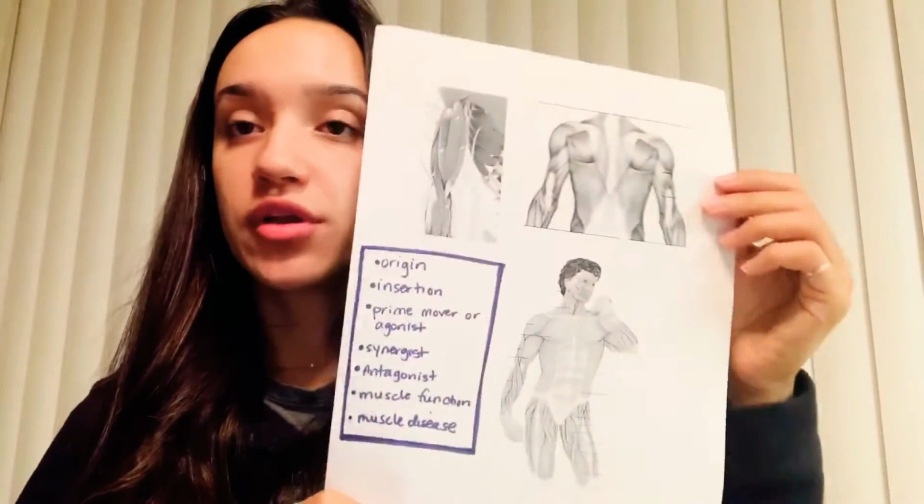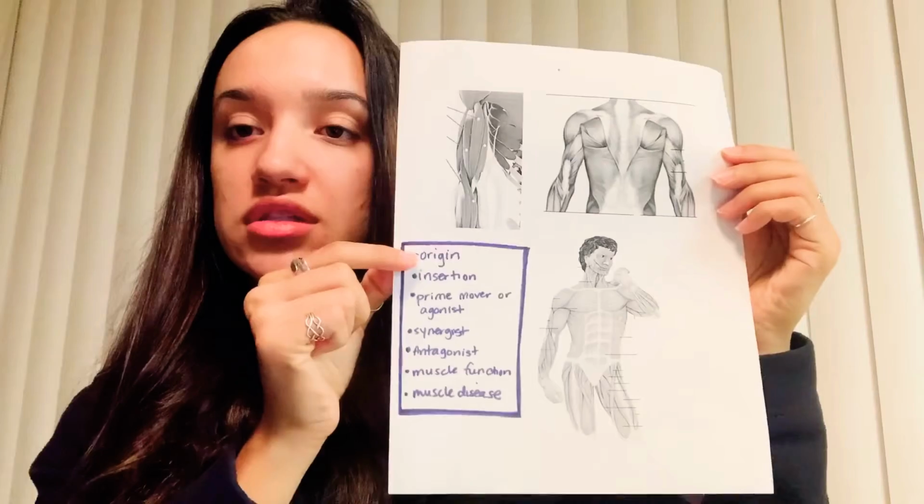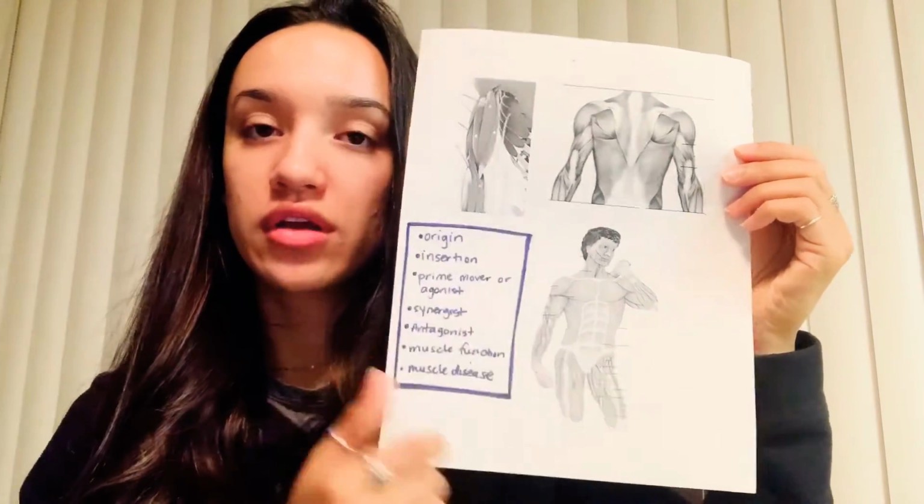This is the other paper that I'll be referring to. This is the list of topics that I'll be covering, and this is the back of the page.